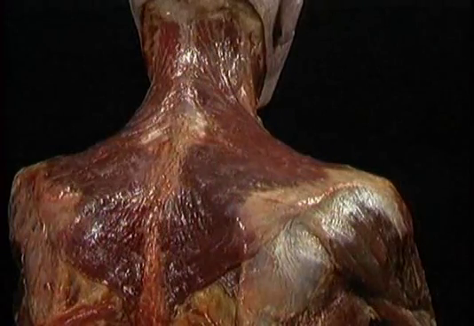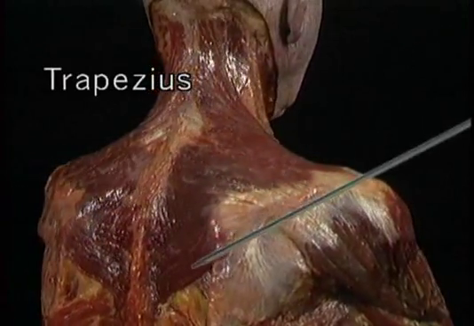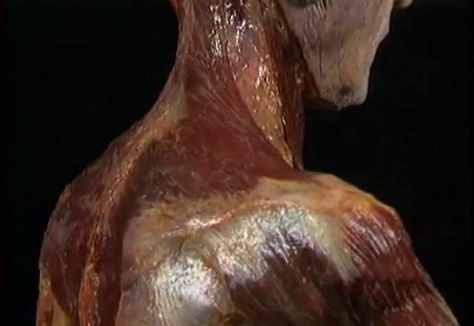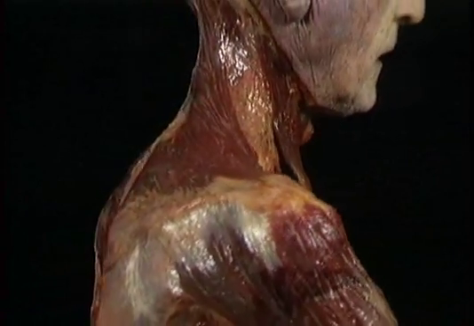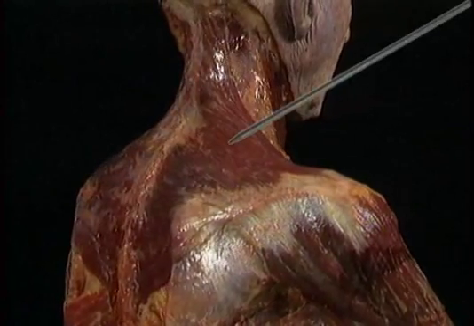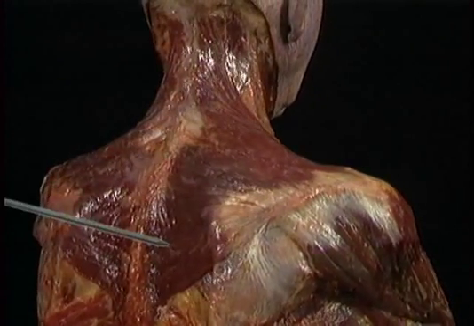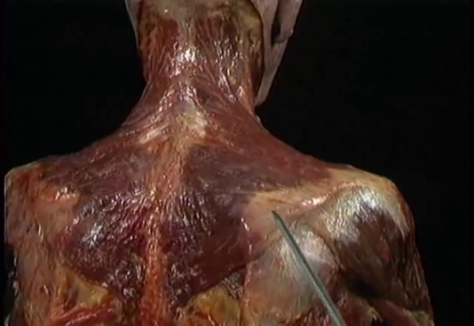The large muscle which overlies these 3 is the trapezius. It's a beautiful but complicated muscle. The trapezius has an upper part and a lower part, which both converge on the spine of the scapula.